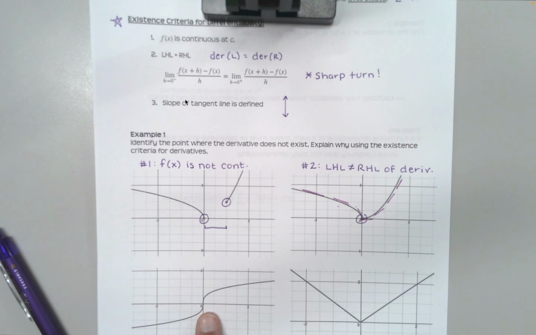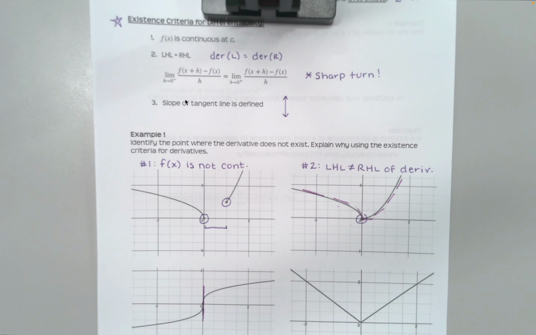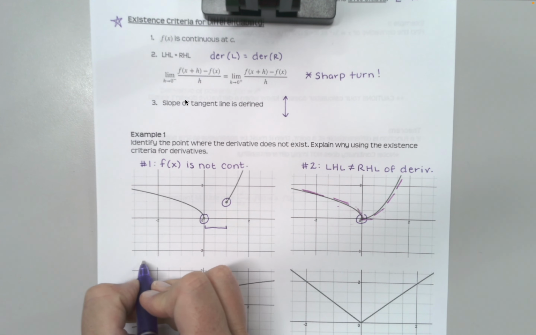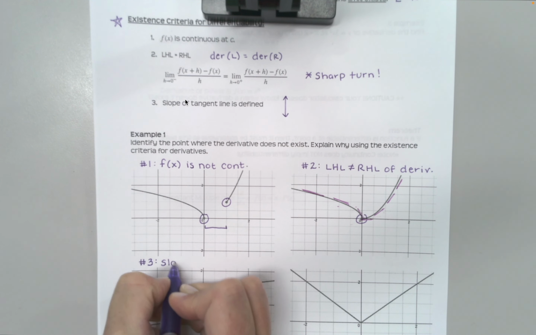Okay, this third one is nice and smooth. It's continuous. There's no sharp corners. All of my limits match up. But the issue with this one is that right at 0, if I was to try to draw a tangent line, it would be a vertical line. This one has a vertical tangent. So at 0, this thing is not differentiable because of issue number 3. The slope is undefined.